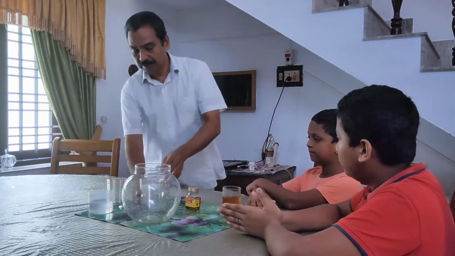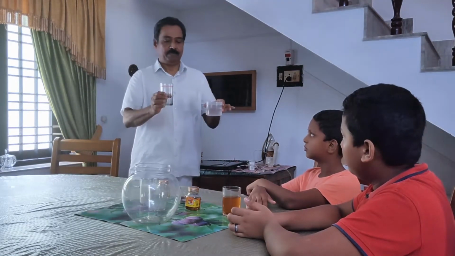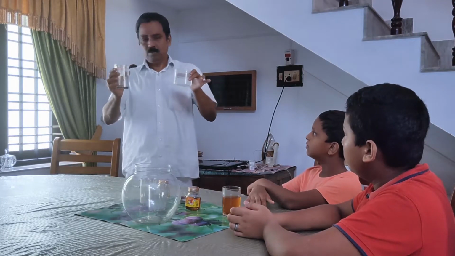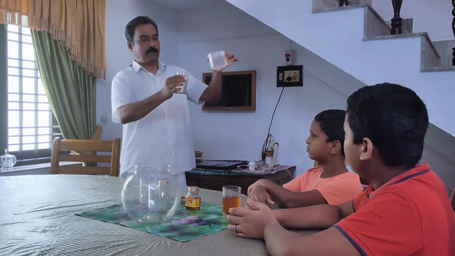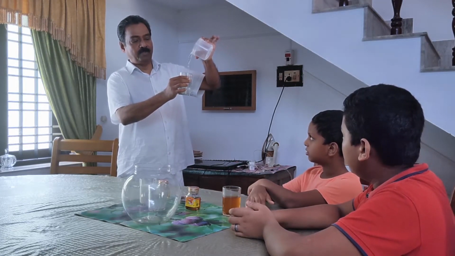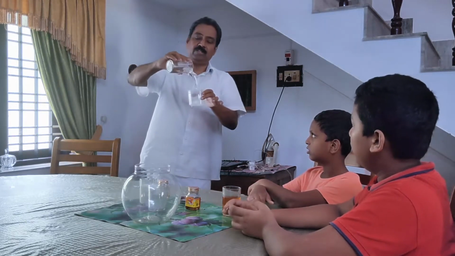When I poured this water, see, I have taken the level of the water. Did you make any observation while I was pouring water from this container to this glass? What is the observation that we have found? The level is not changing, and one more observation you can find.